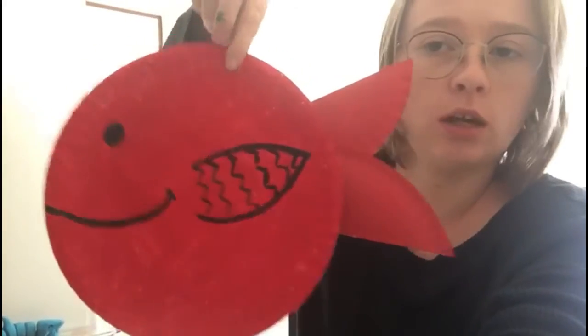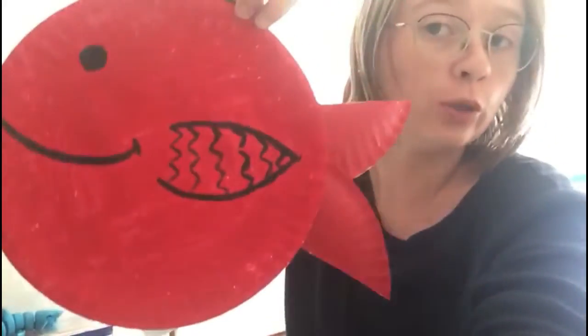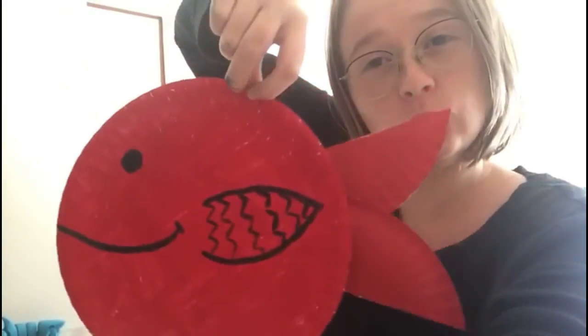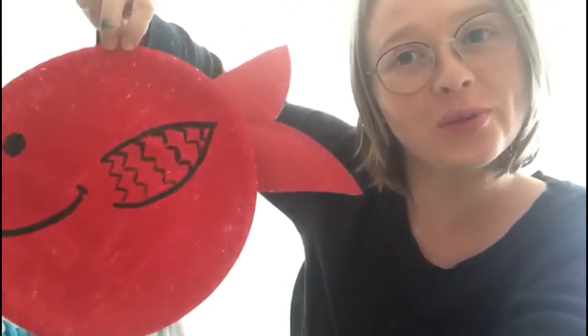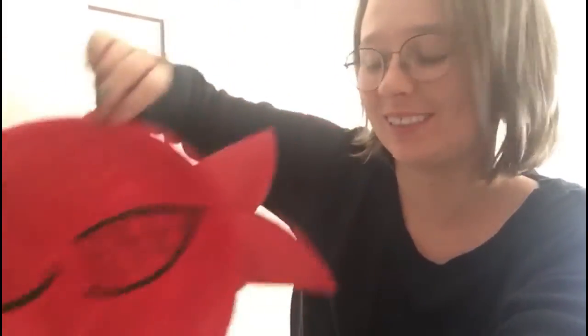And there you go, an easy big fish that you can now use for your own puppet show, or even just to hang on your wall. So I can't wait to see what fish you all created.